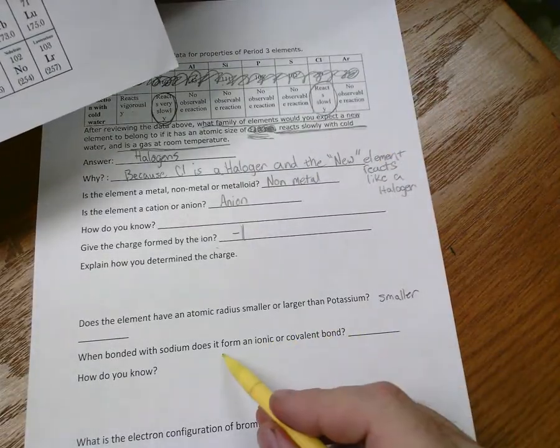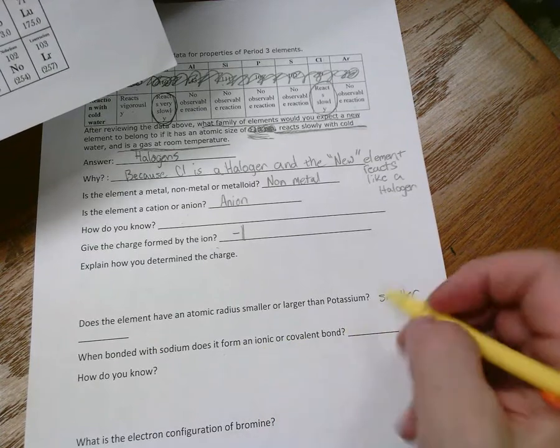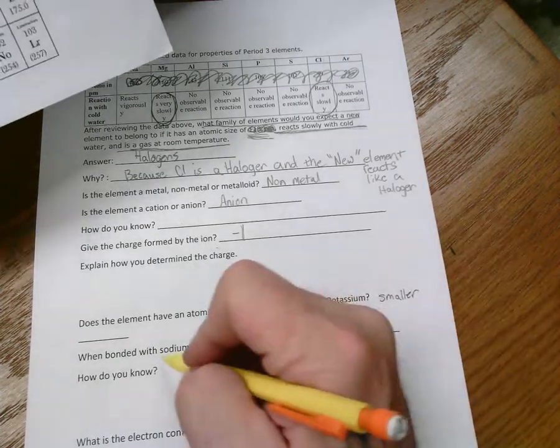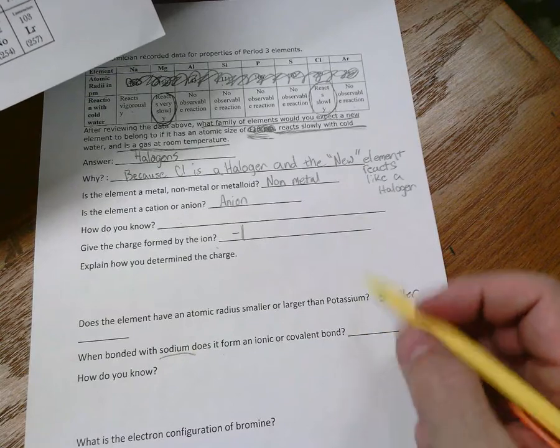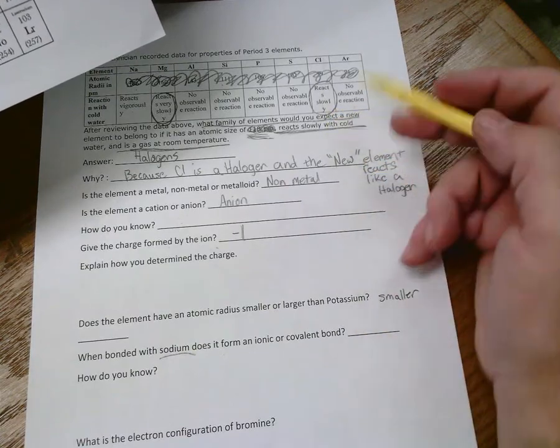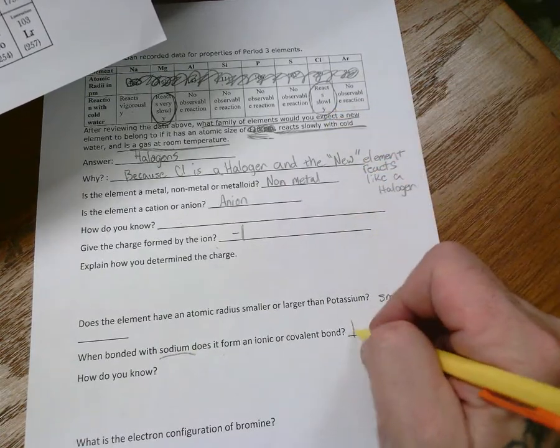When bonded with sodium, does it form an ionic or a covalent bond? Sodium is a metal. And if sodium is a metal, and my new thing is a nonmetal, a halogen, this is going to be an ionic bond.